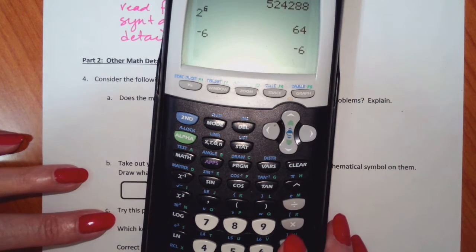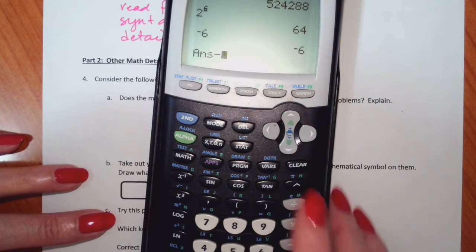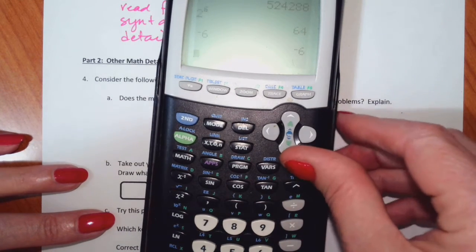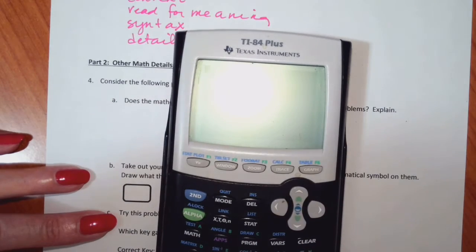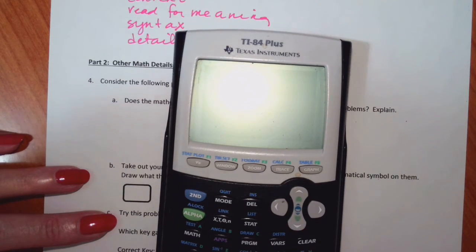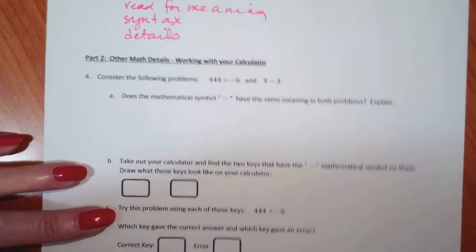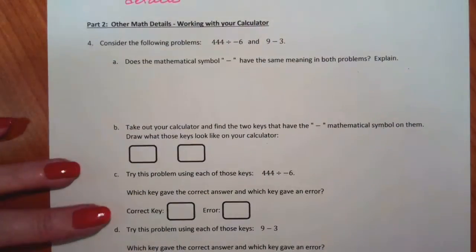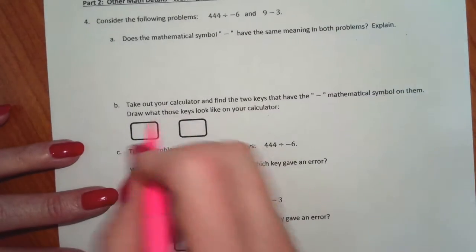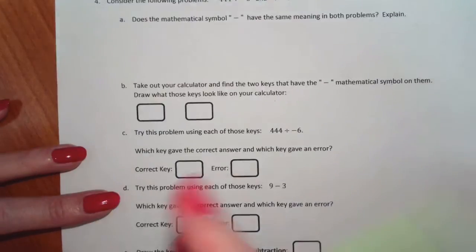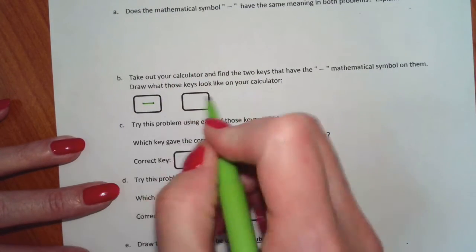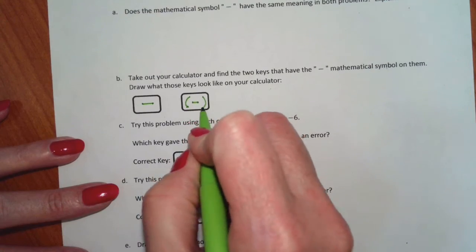If on my calculator, if I try to do -6, it won't do it. Okay. It will force it to come up with something else. So, you know, there are some keys in the calculator. Okay, so you can either have on here, you can have the minus sign, or you can have the opposite key.